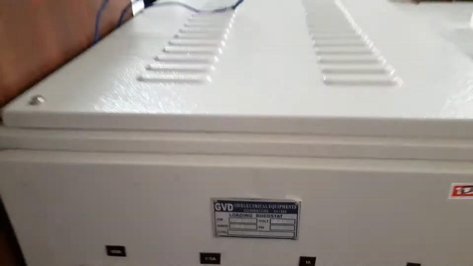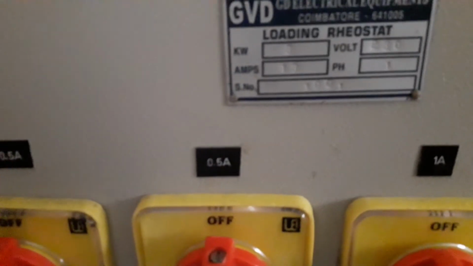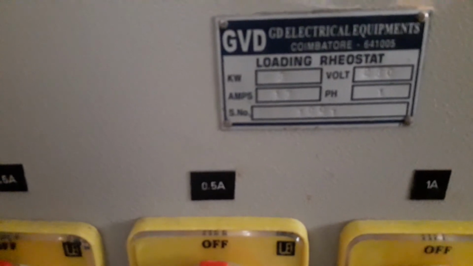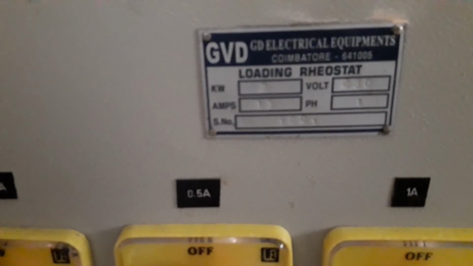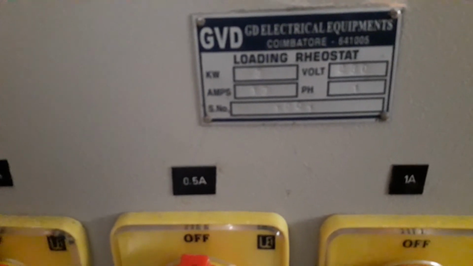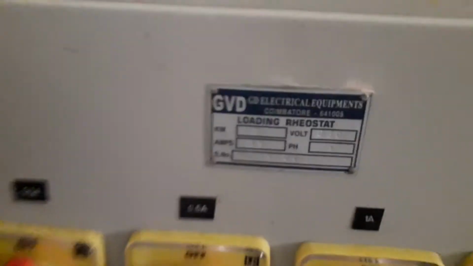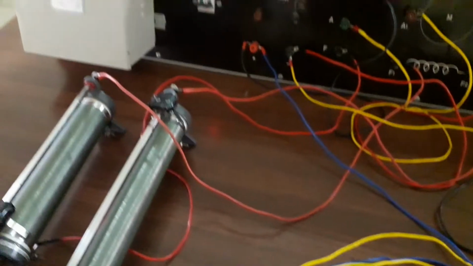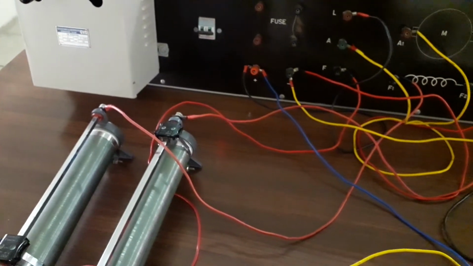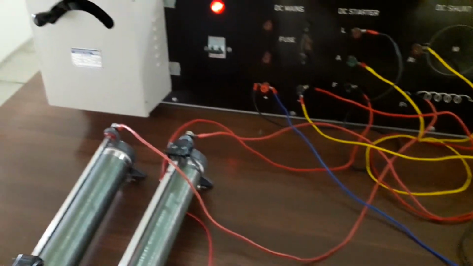This is the loading arrangement for a DC shunt generator. Here the power is 3 kilowatt and your voltage is 230 volt. The current is 13 amperes, and it is a single phase rheostat, right? So this is your loading arrangement. Let me show you how to connect your meters, rheostats and switches.